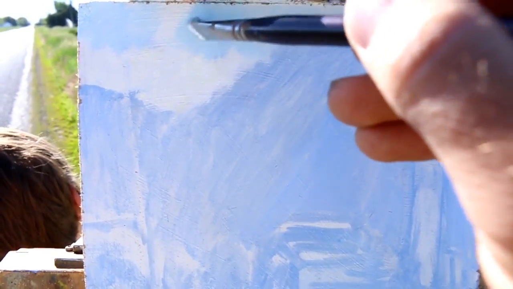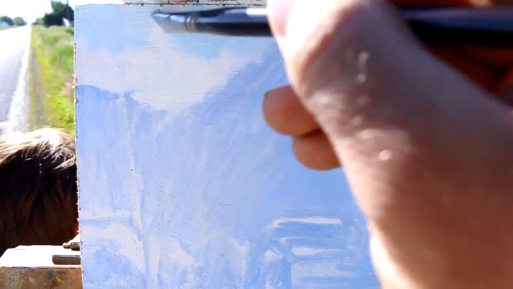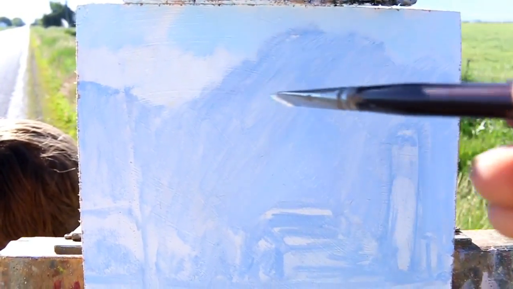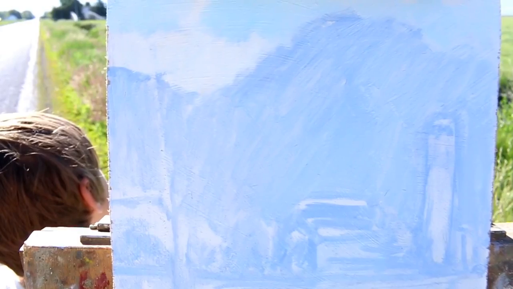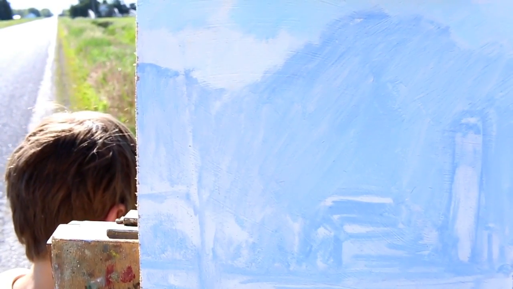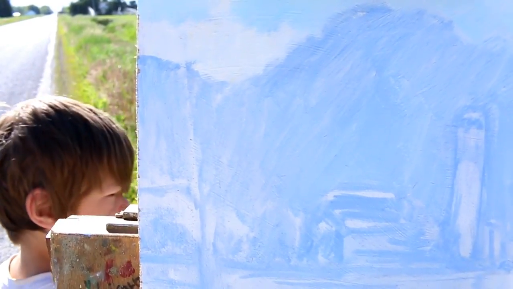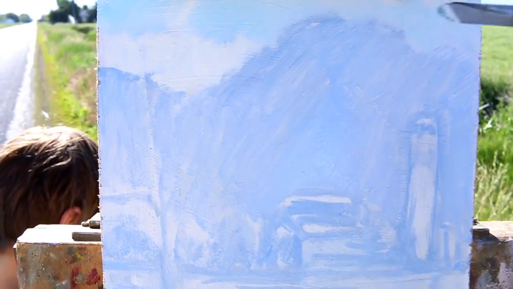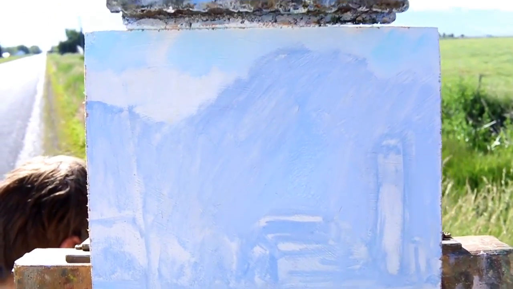So for this sky color, I've just mixed white and my Ultramarine Blue and a little bit of the Viridian Hue, which I can never remember what the other name for it is.